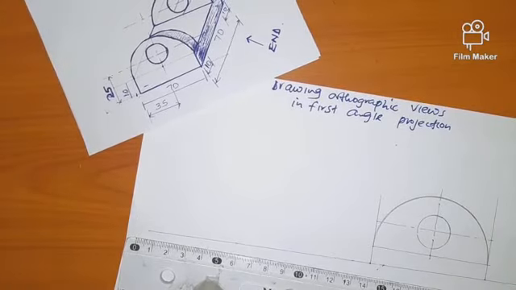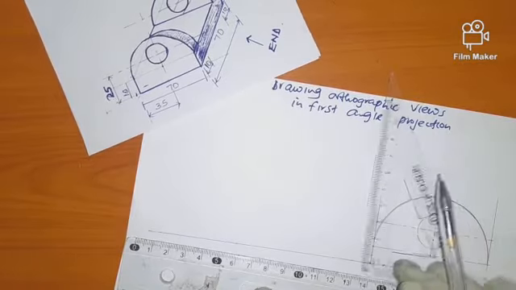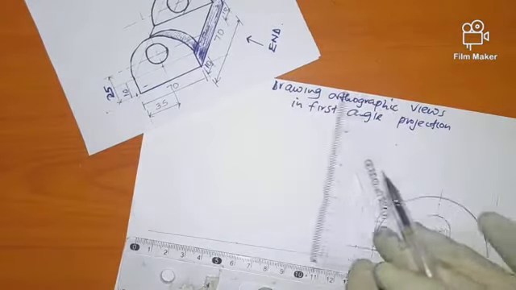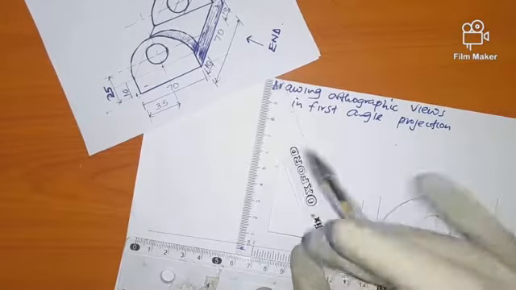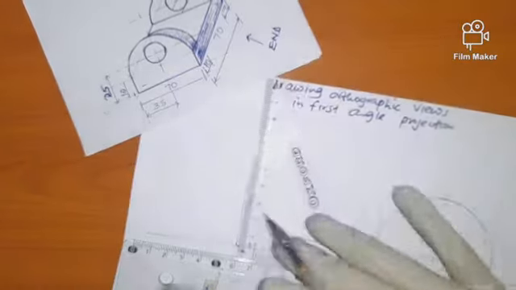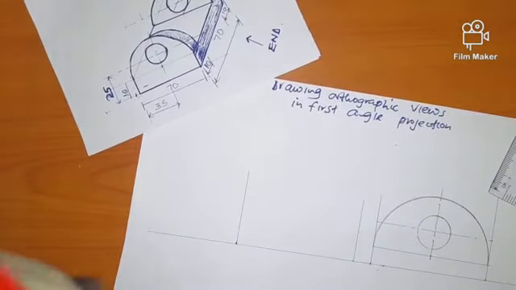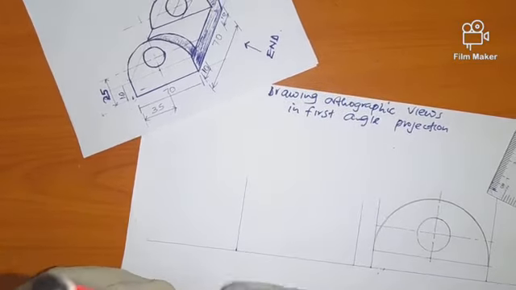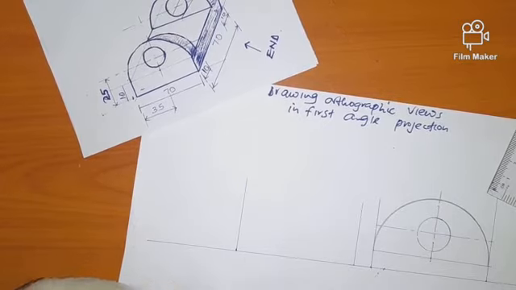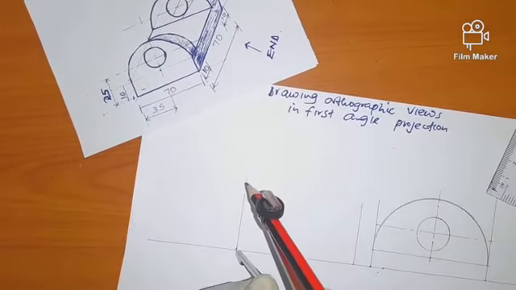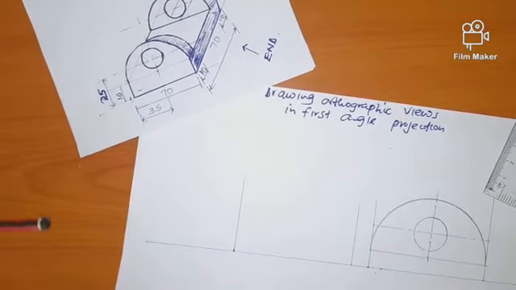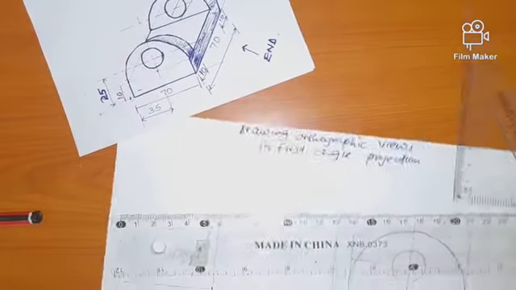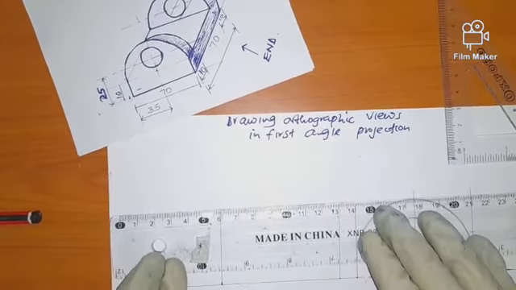So we are going to draw these lines again on which we shall measure 45. Okay, now we measure 45. So our end is from there, somewhere there. So we are going to complete drawing the end from there.